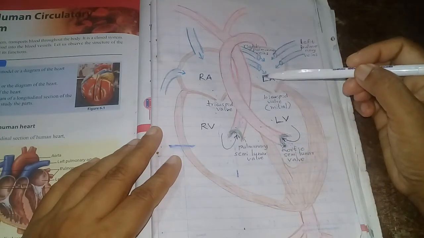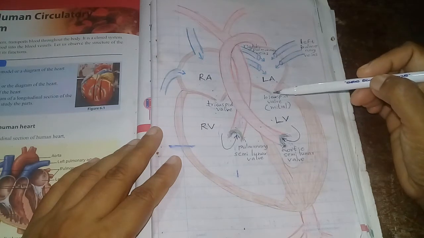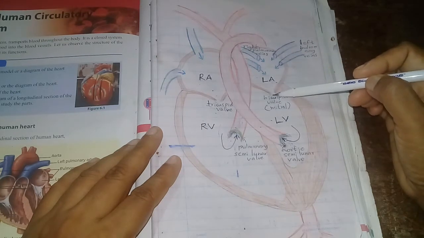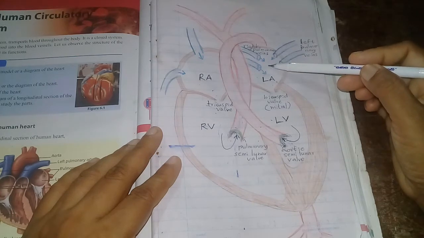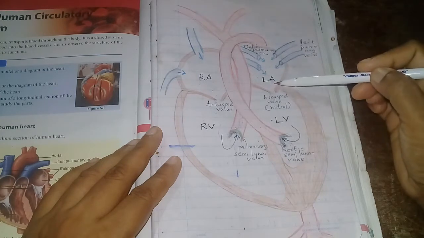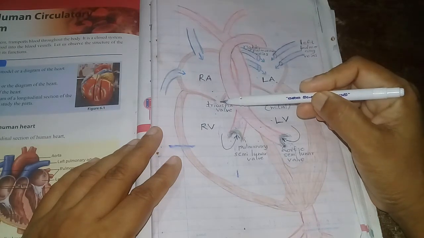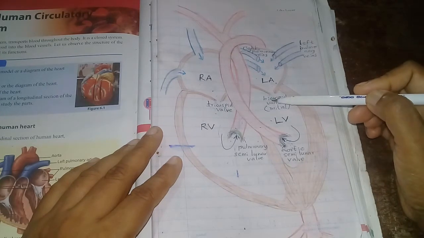When we are talking about the atrium and ventricle, you can see there is a small gap or contact which allows blood to flow from atrium to ventricle, here and here. They are called valves.